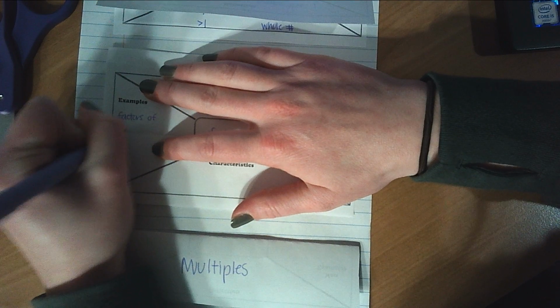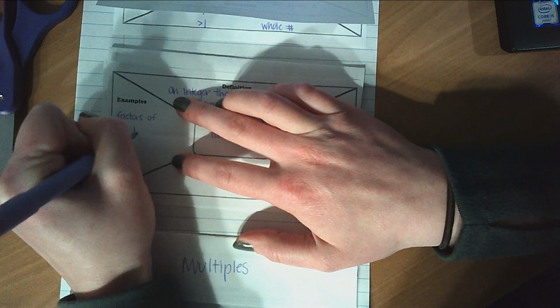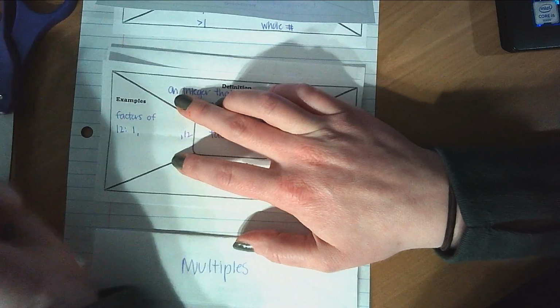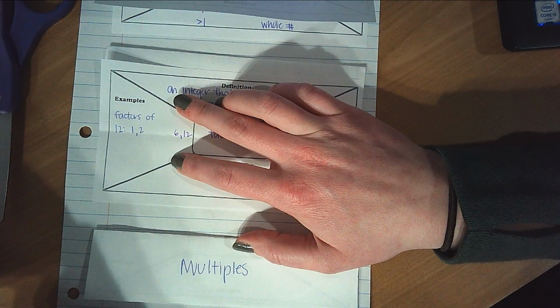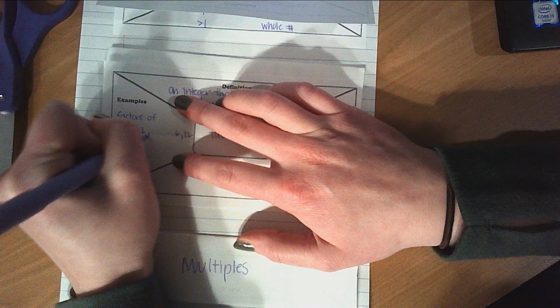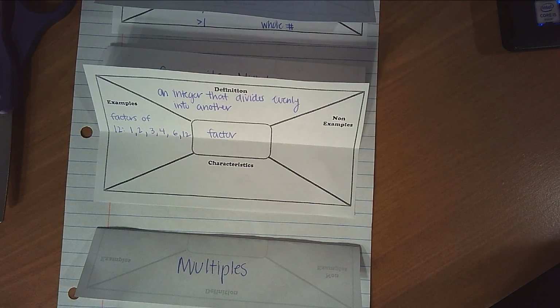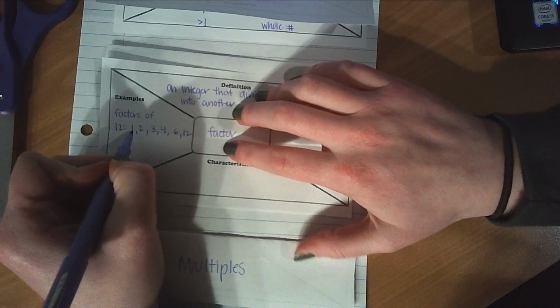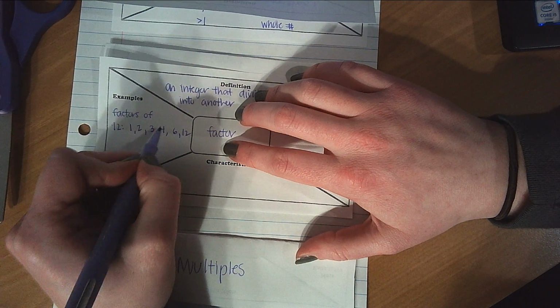So some factors of 12. Let's talk about factors of 12. We know that we could do 1 times 12, so 12 could be on our list. We could do 2 times 6, so 2 and 6 could be on our list. We could also do 3 times 4, so 3 and 4 can be on our list. So factors of 12 are 1, 2, 3, 4, 6, and 12. They divide evenly into 12.